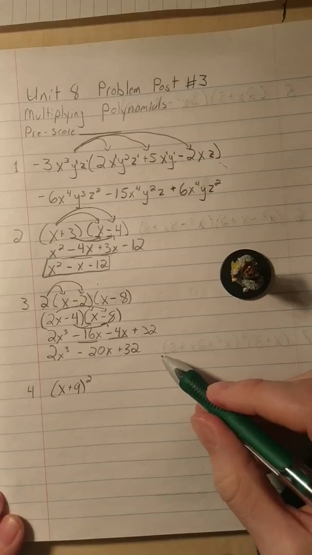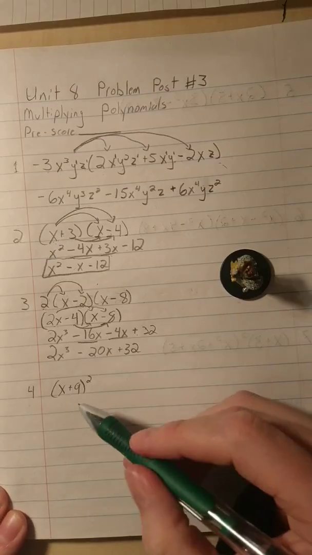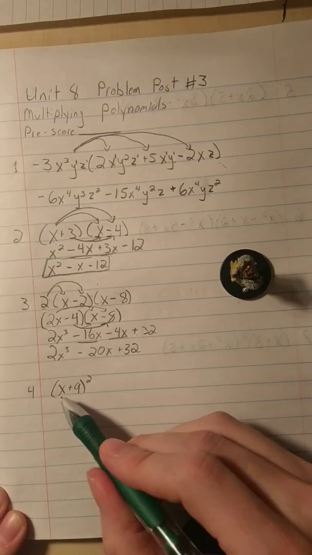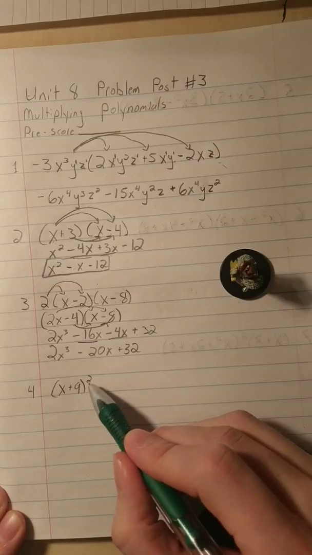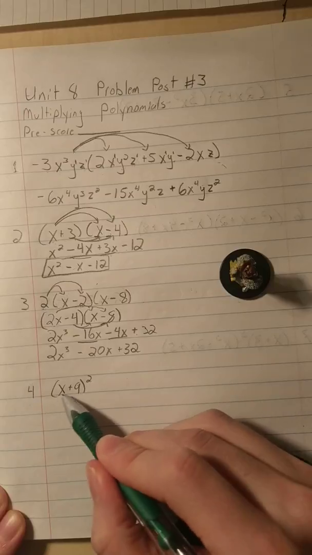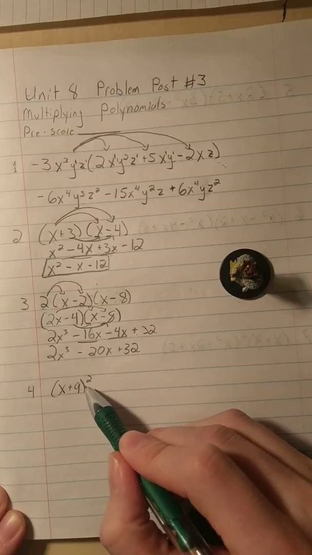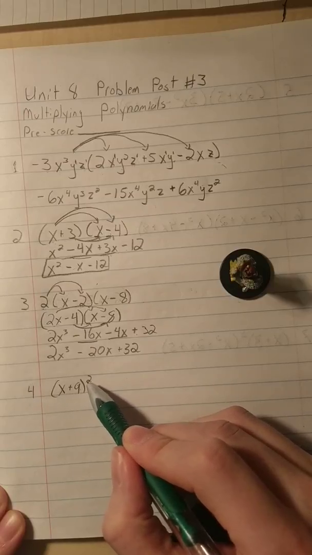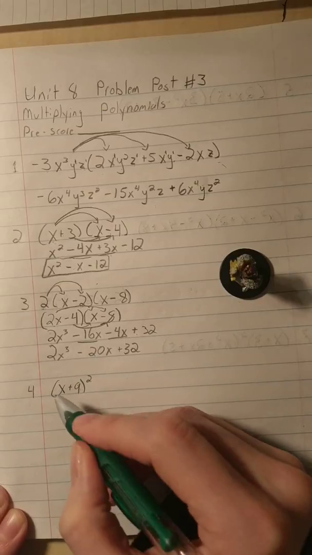And there's my final answer. Number 4 is a bit tricky because it only shows one binomial, but it's being squared. Now I'm not allowed to simply square both of these terms. I need to think of what squared actually is saying. Squared means I'm multiplying this quantity by itself.